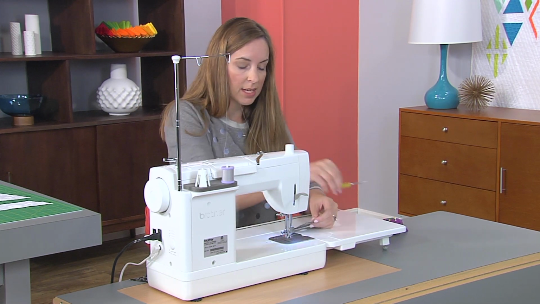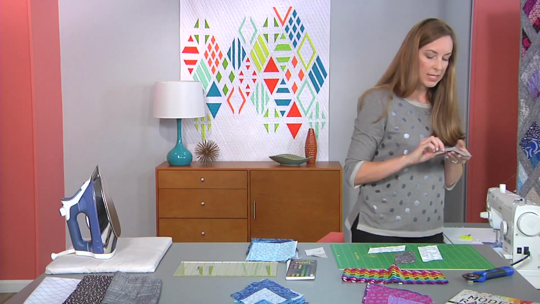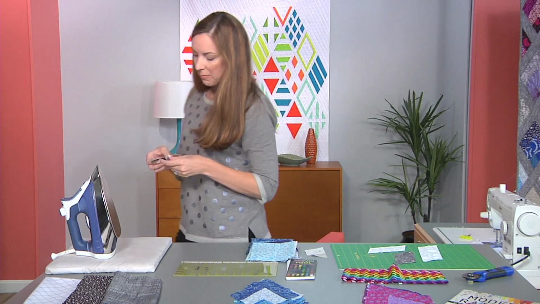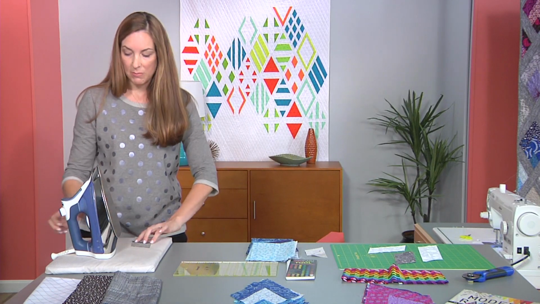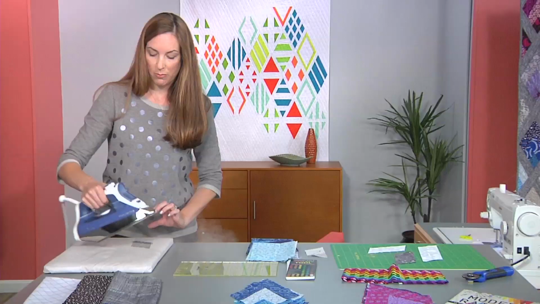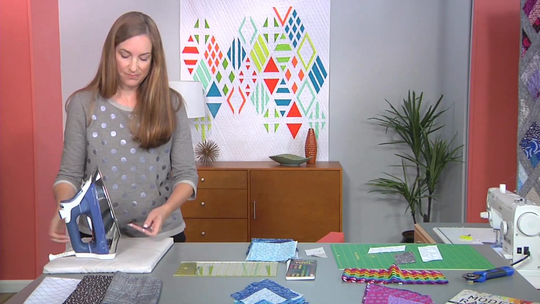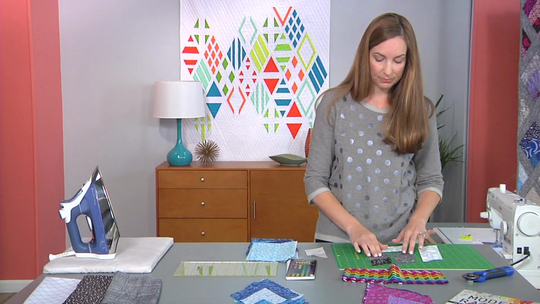Okay, snip that. I'm going to take this over to the pressing board. With the flame blocks, it's probably better to press the seams open. But of course, if you feel very strongly about it, feel free to press them as desired. Okay, so I've got my pieces sewn together.